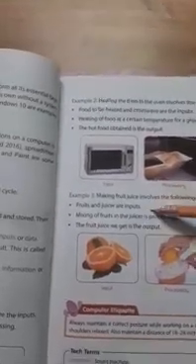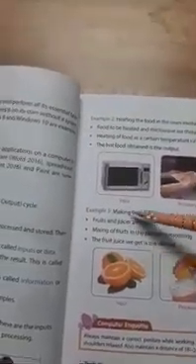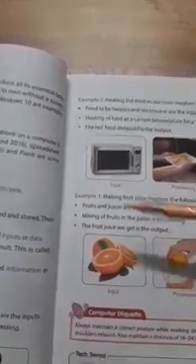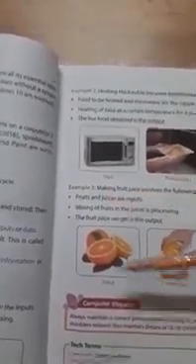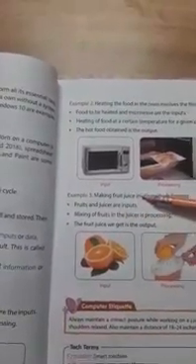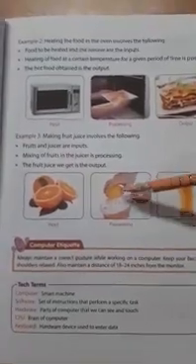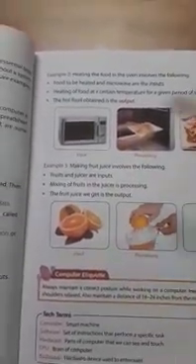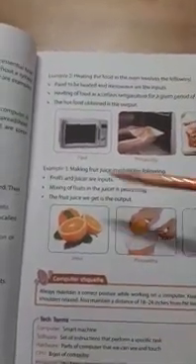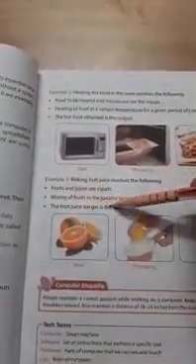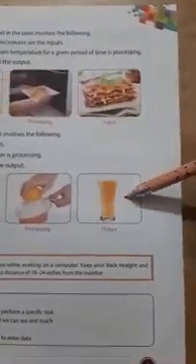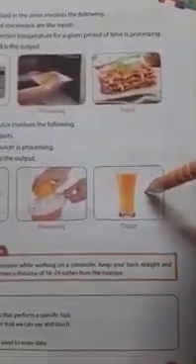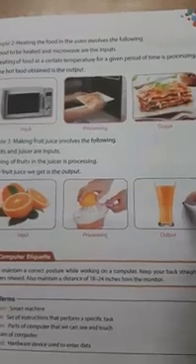Okay. Next example 3. Making fruit juice involves the following. Fruits and juicer are the inputs. We need fruits and a juicer in which the juice will be made. That is our inputs. Mixing of fruits in the juicer is processing. With the help of the juicer and fruit, what we extract, that is our processing. The fruit juice we get is the output. Finally, what do we get? Juice. This is our output. I hope you've understood, students.